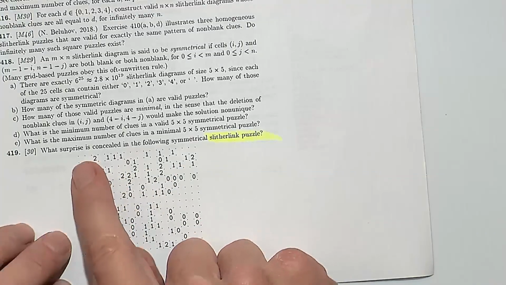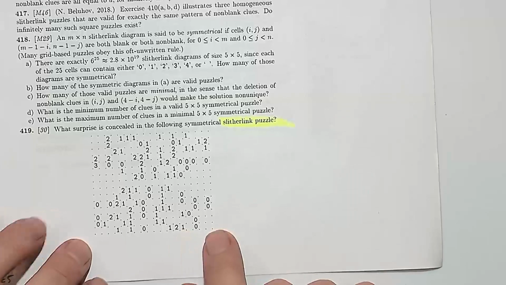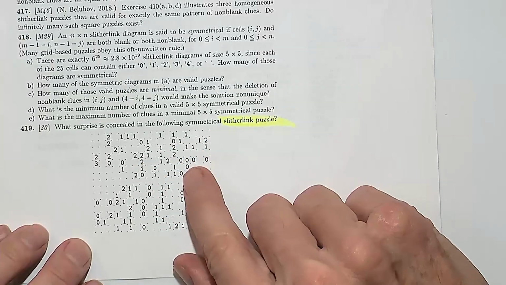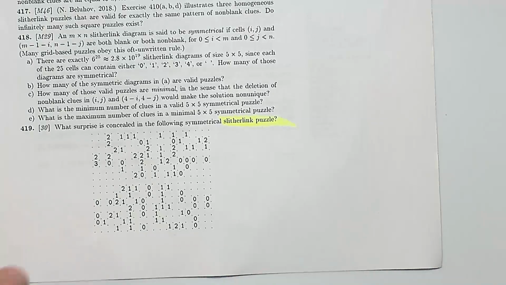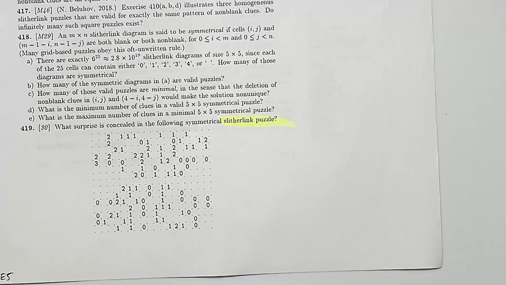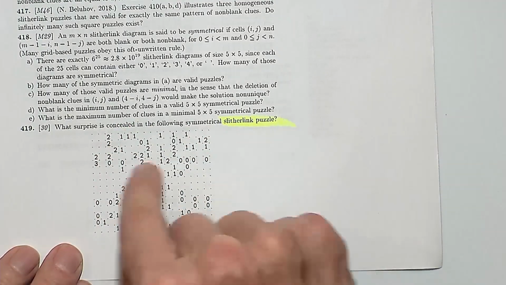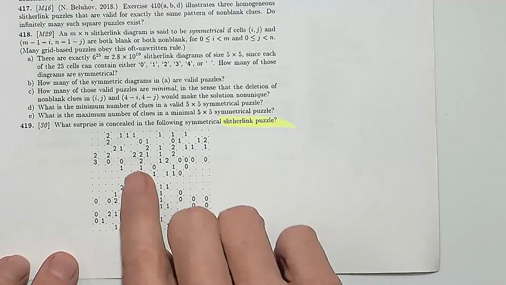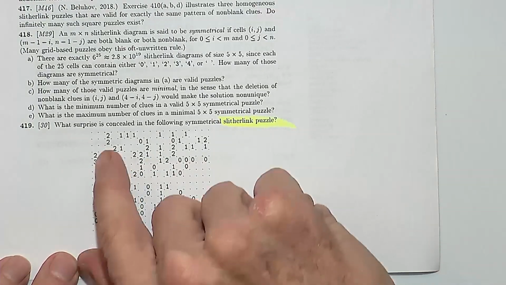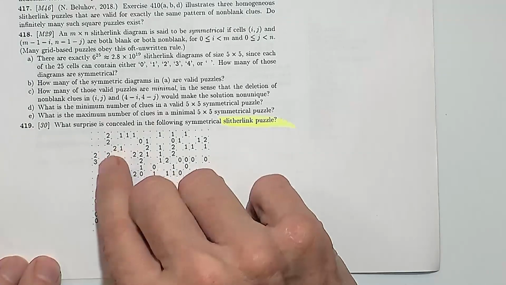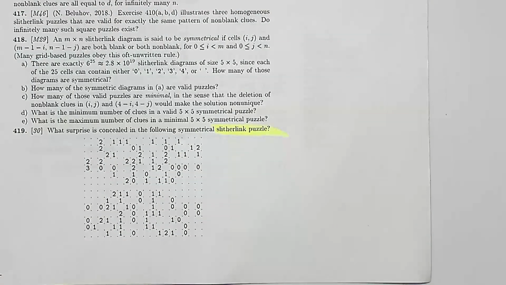So a Slitherlink puzzle looks like this. You have a grid of dots here, and every once in a while you put in a number, and that number is the number of edges. The goal is to create a path around the dots, a single loop path, and if there's a 3 here, that path has to use 3 edges around that square. If it's a 2, it has to be 2 of the edges, and if it's 0, it means it better not touch the square.